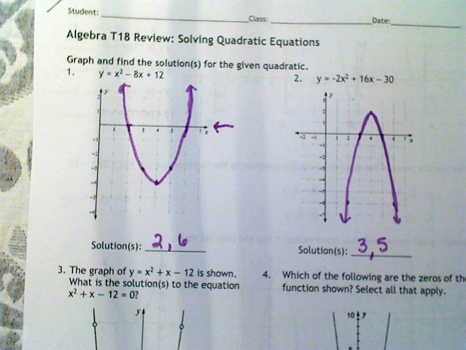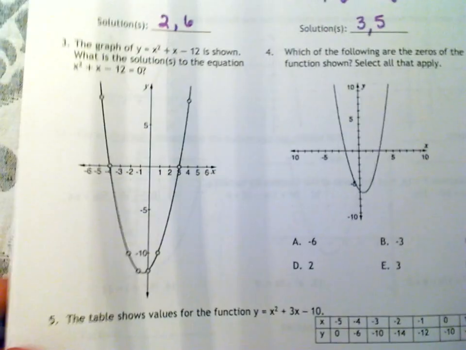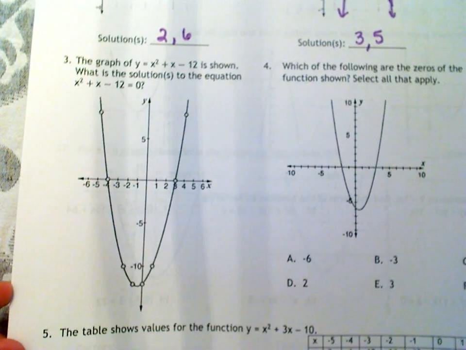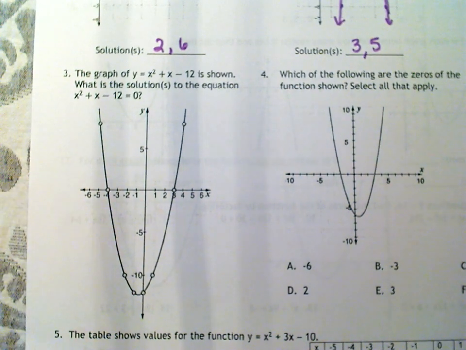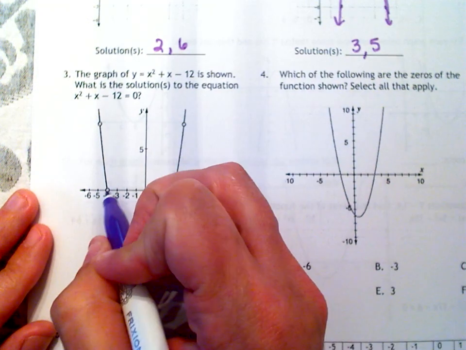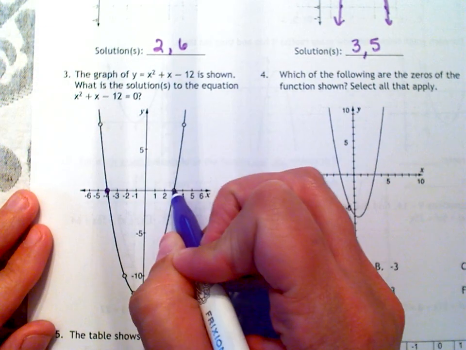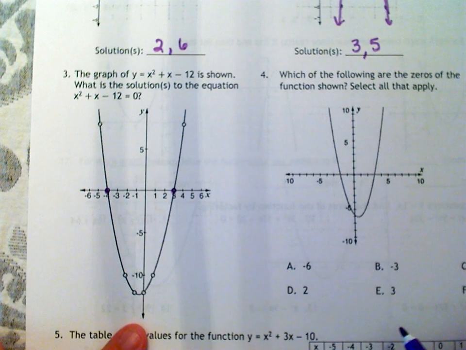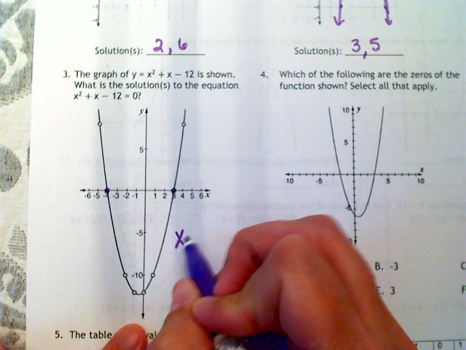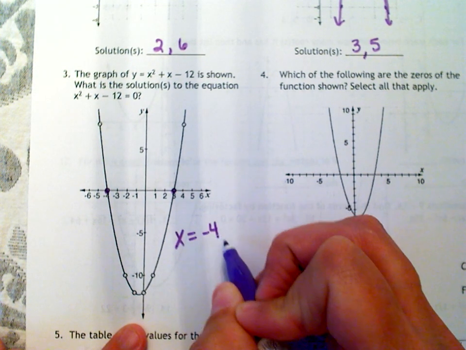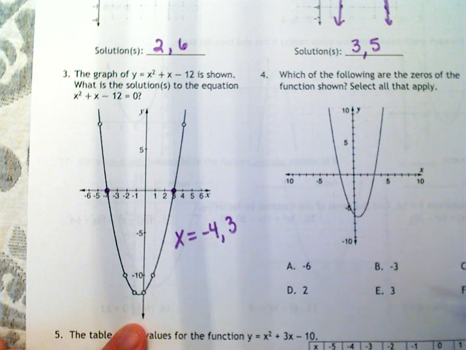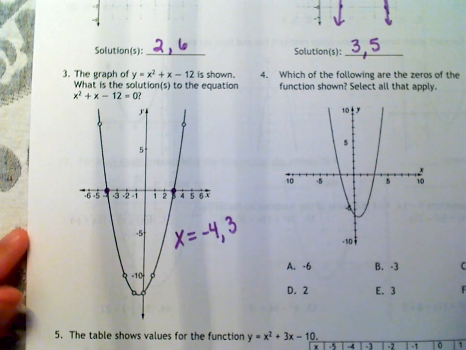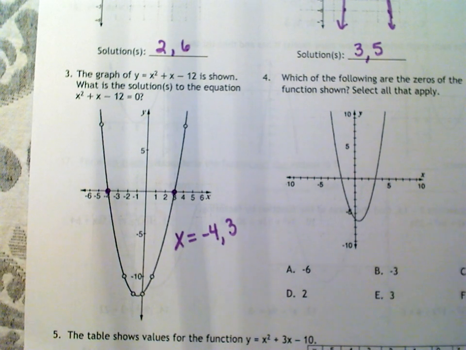All right, questions 3 and 4 are already graphed for you, but they're asking you the same exact questions. We want to know what are the solutions. So where does it cross? So this graph crosses the x-axis at negative 4 and positive 3. So we're going to say x equals negative 4 and 3. We're not going to put it in parentheses. It's not an ordered pair. We just want to know what x equals.